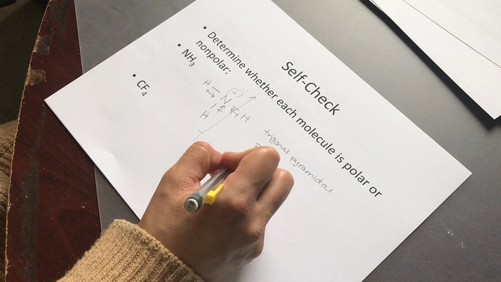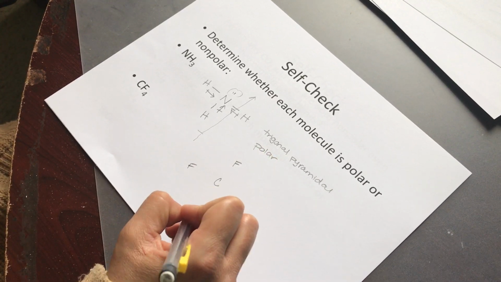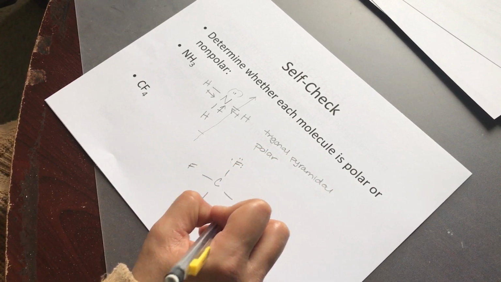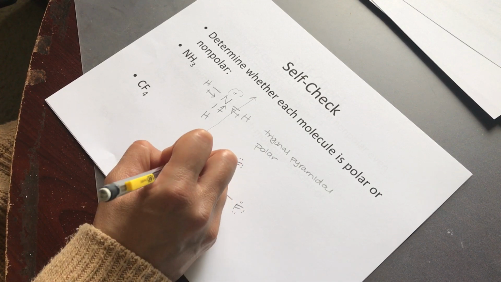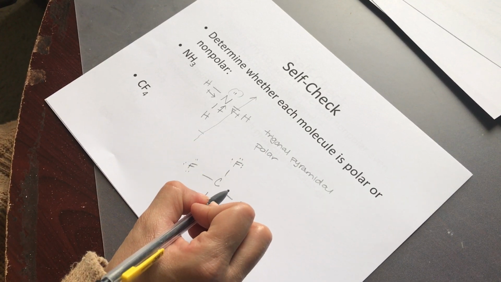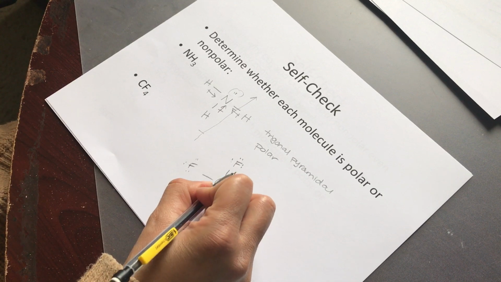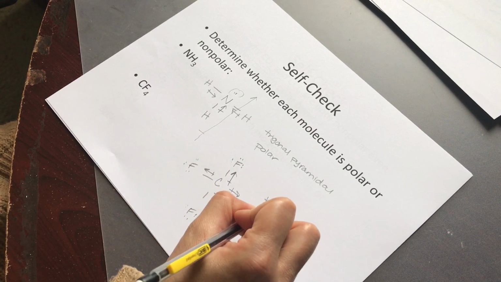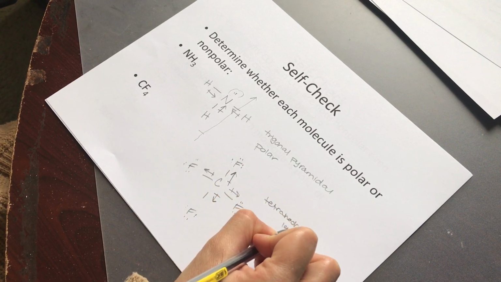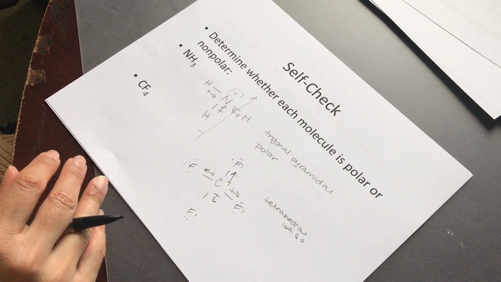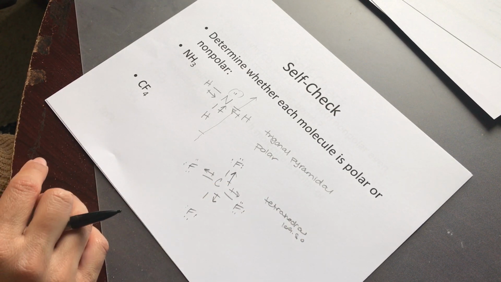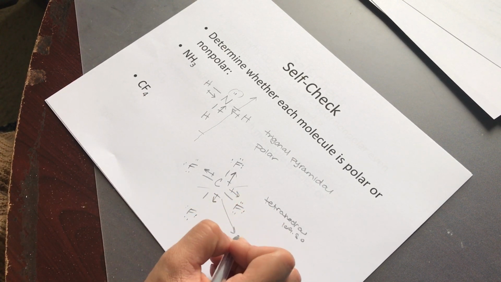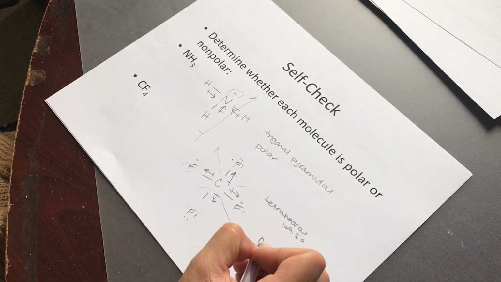Carbon tetrafluoride. Carbon, fluorine, fluorine, fluorine, and fluorine. Now, my fluorine is more electronegative than my carbon, so my vectors are all pointing outwards. Because this is a tetrahedral shape, they all have a 109.5 degree angle, and they're all symmetrically pulling outward in opposite directions, canceling each other out. These two would sum this way to be a net of 0, and these two would be a net of 0. Nonpolar.